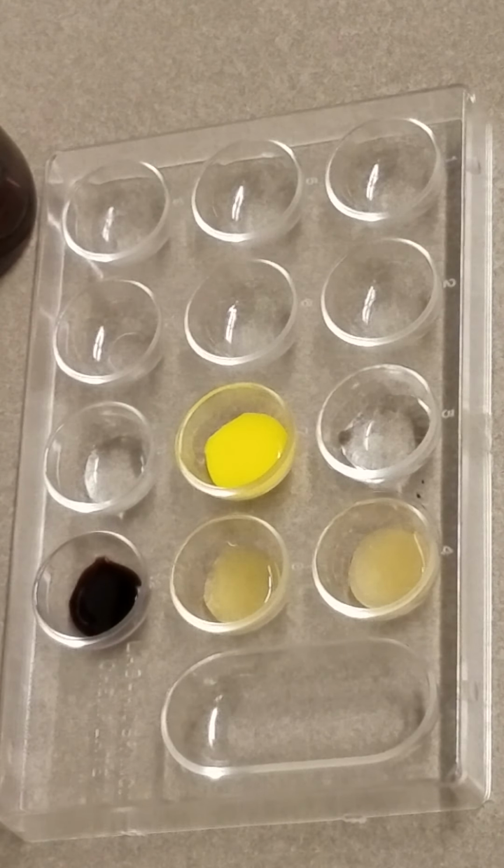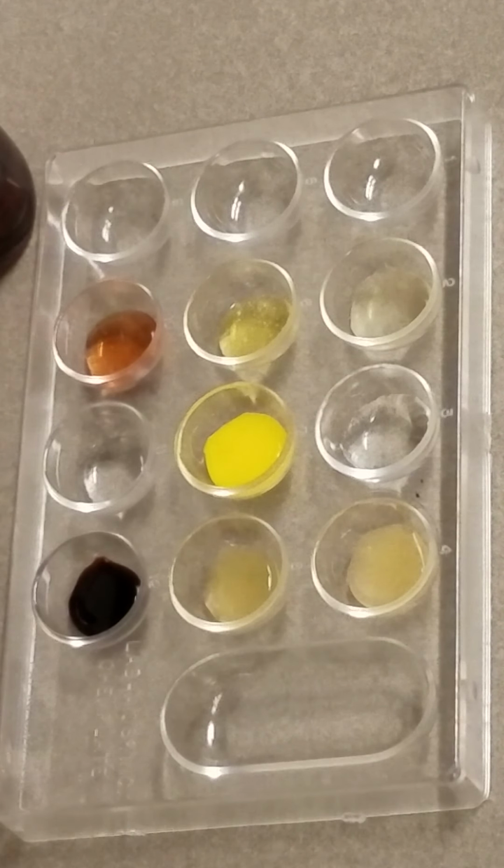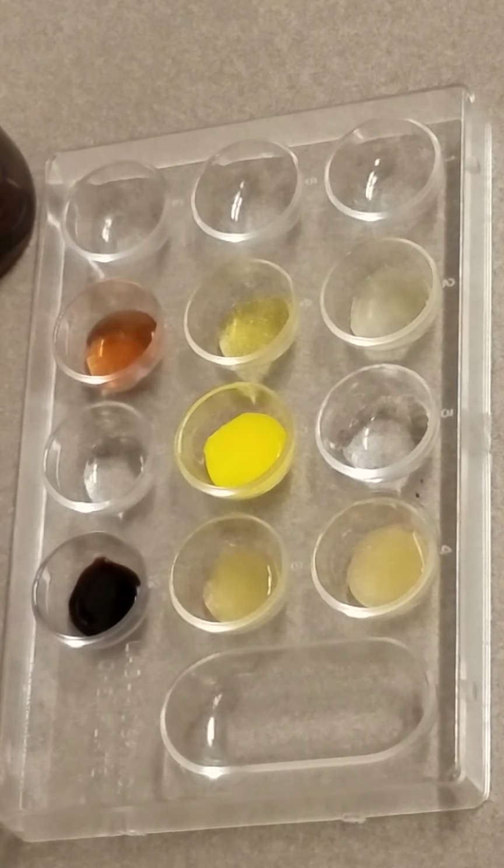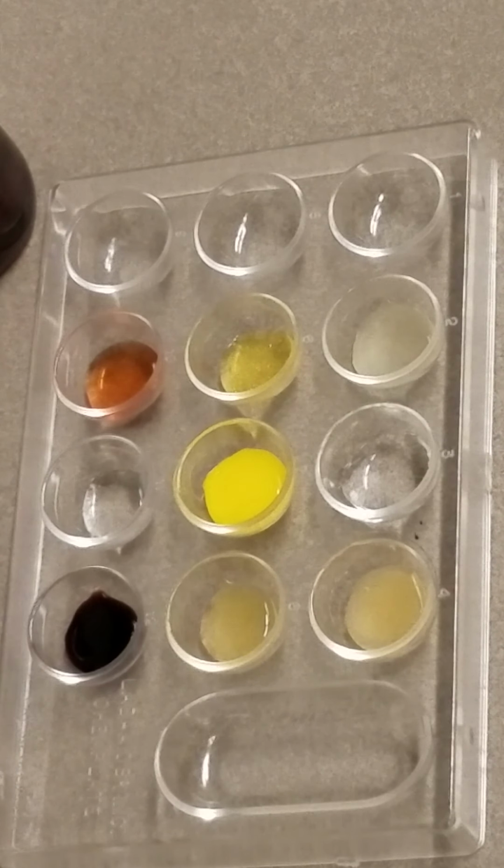And now my anti-RH, this one also going a little clear. I also see a little bit more of a reaction happening with the anti-B. I know that may be a little hard to see, but I've got some little crystallization occurring there. So that indicates that I'm positive for the A antigen, the B antigen, and the RH antigen.